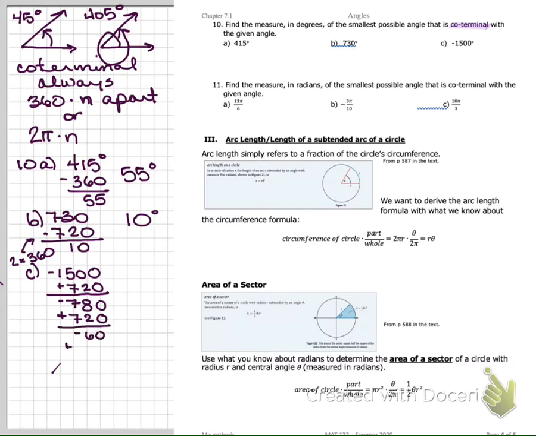And so from here, if I add 360, I get positive 300 degrees. So our negative 1500 degree angle is going to end up at the same place that an angle of positive 300 degrees is.